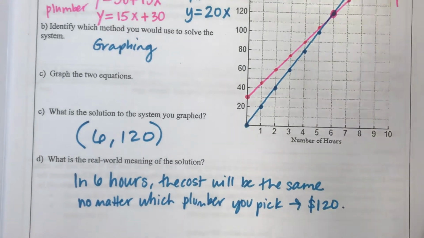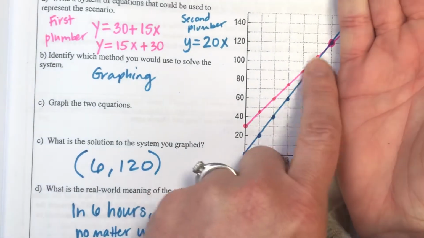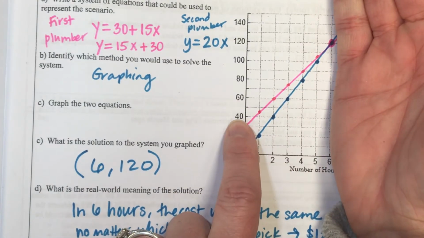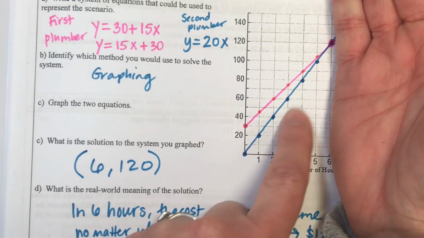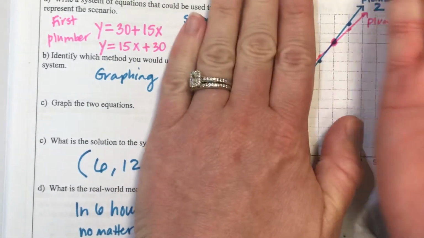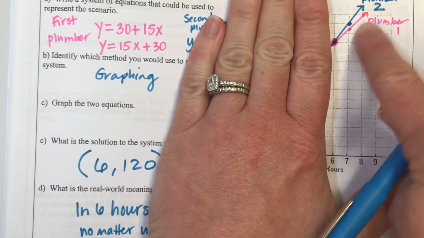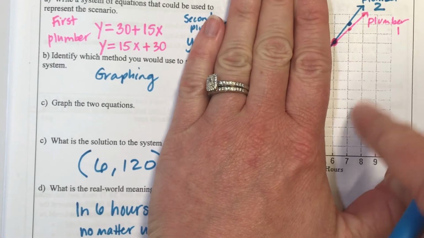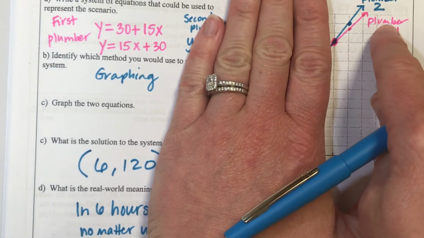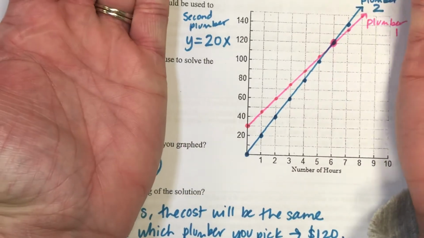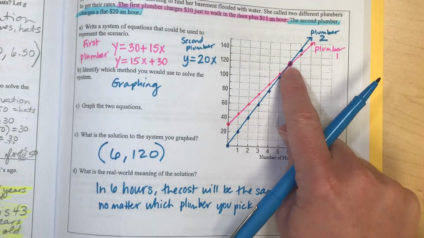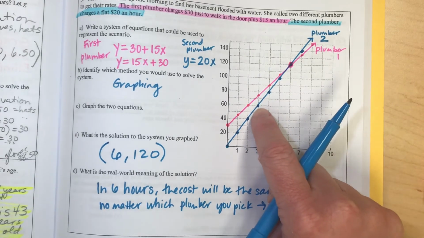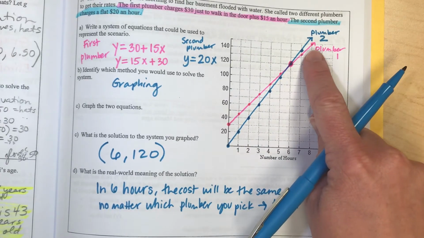Now, if you look at before that 6, so before that time, the blue line is underneath, which means it would be cheaper. And then over here, after 6, the pink line is underneath, which would mean if you need more than 6 hours of work, plumber 1 would be cheaper. So you can get an idea not only of when they're costing the same, but before that time, plumber 2 is cheaper, and then after that time, plumber 1 is cheaper.